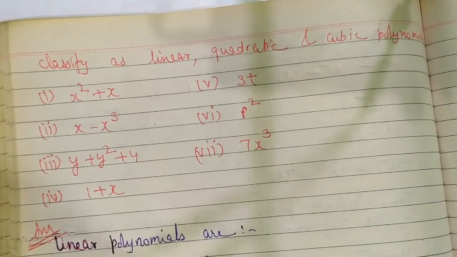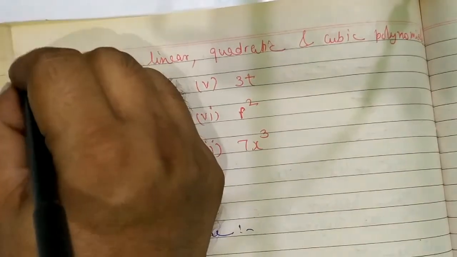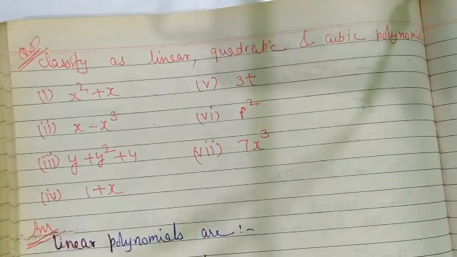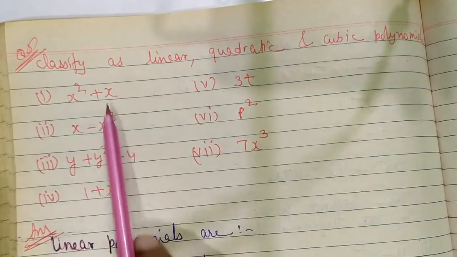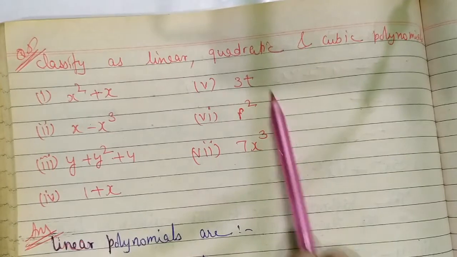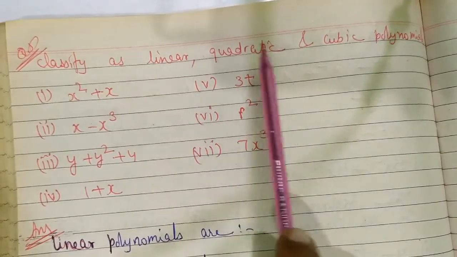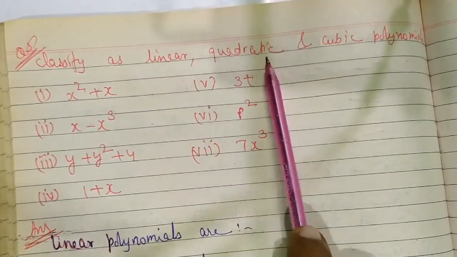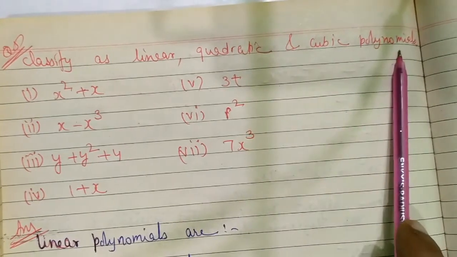Okay students, here is question number 5. Now we need to classify these polynomials as linear, quadratic or cubic polynomials.